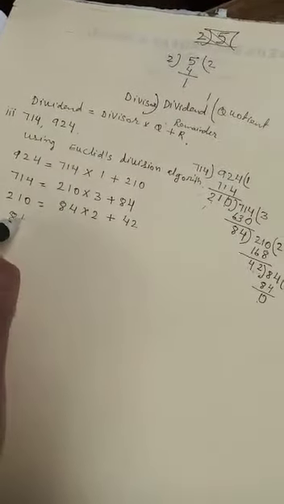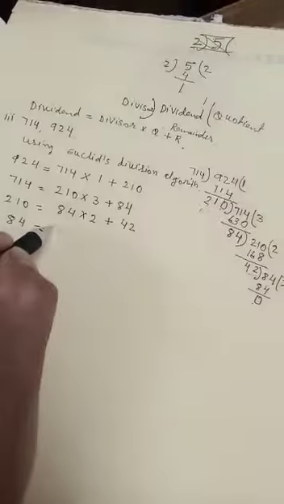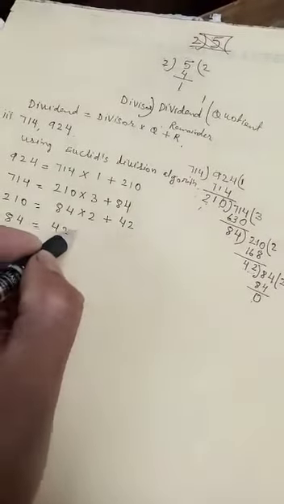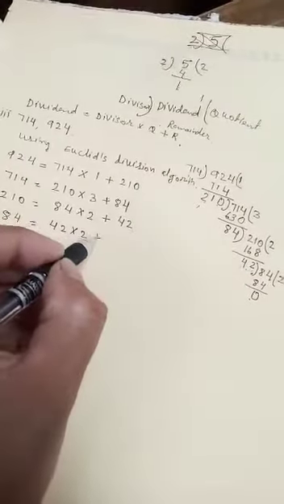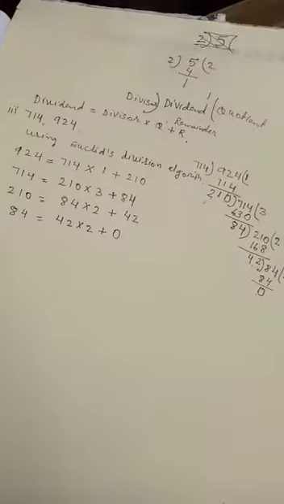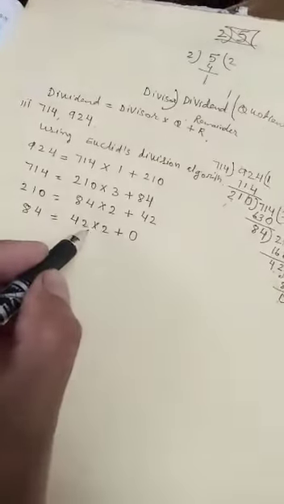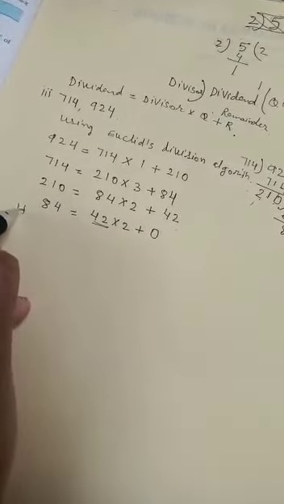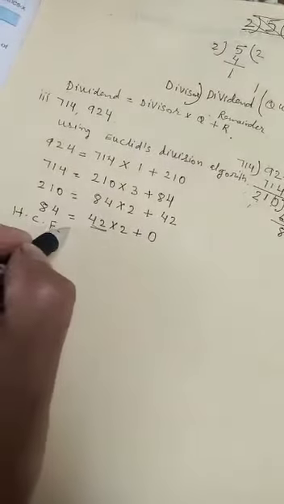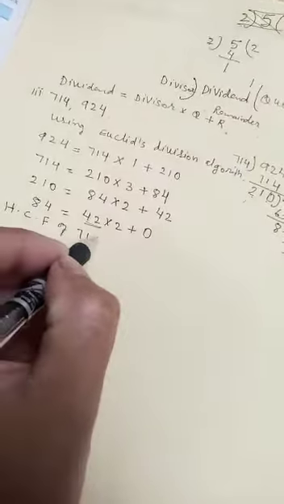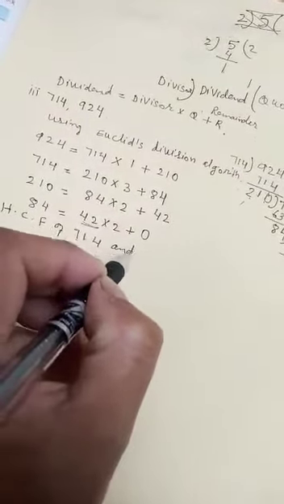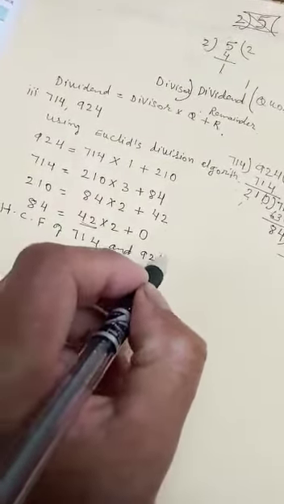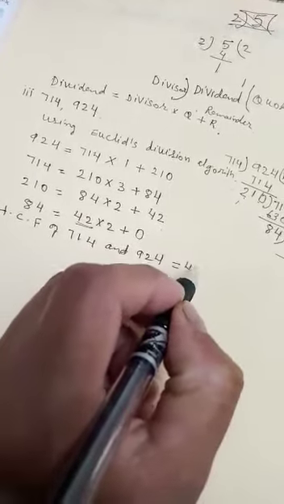Then again, the dividend is 84, divisor is 42, quotient is 2, remainder equal 0. So now we get remainder 0. The last number by which we divide becomes the HCF. So the HCF of 714 and 924, according to Euclid, is equal to 42.